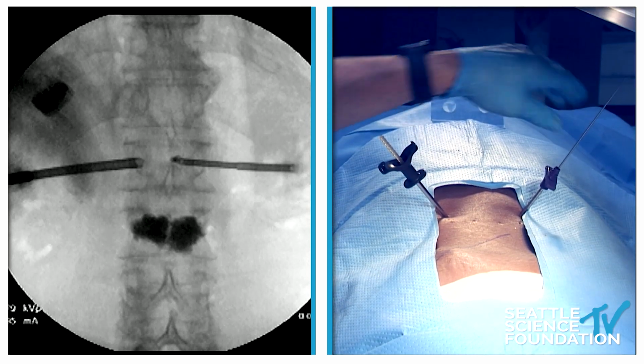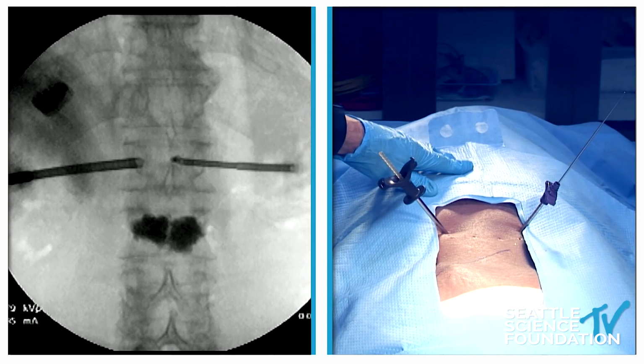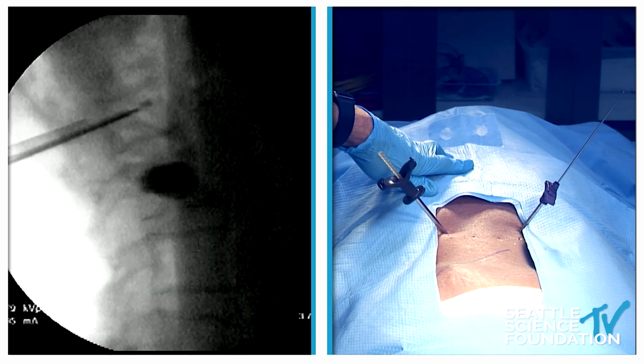So I'll place the K-wire through. I'm going to remove the cannula, same thing on this side. And then we'll go down with the reamer, and then we'll place the implants.